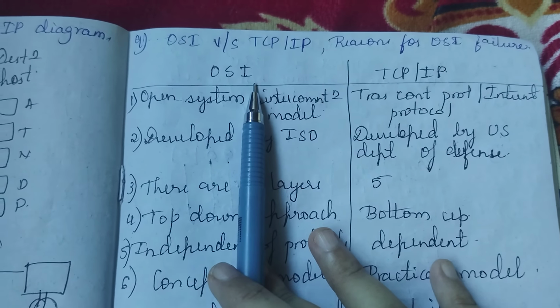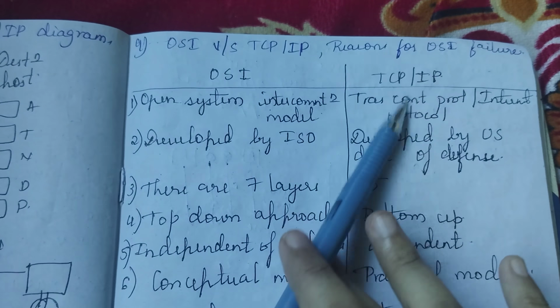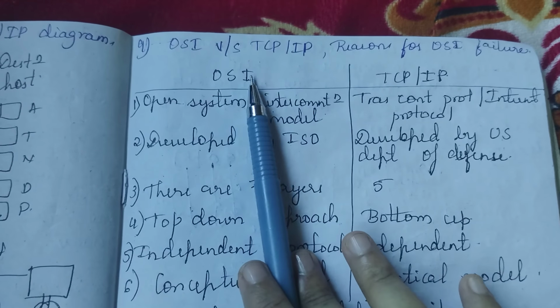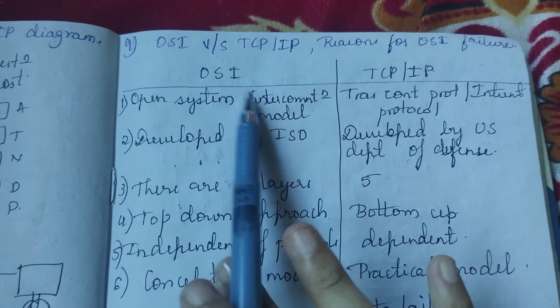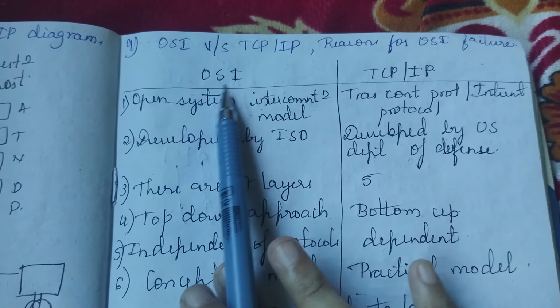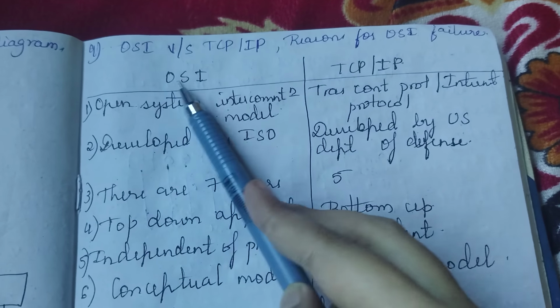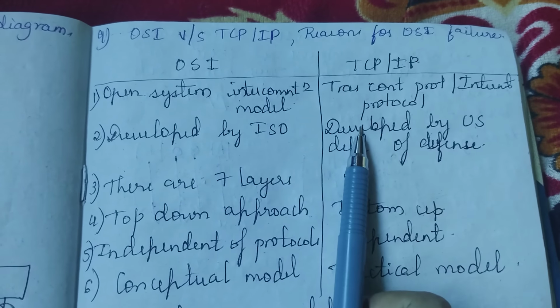OSI is the Open System Interconnection model, TCP is Transmission Control Protocol, and IP is Internet Protocol. First you write the full form and tell who developed it. OSI was developed by ISO, and TCP/IP was made by the US Department of Defense.